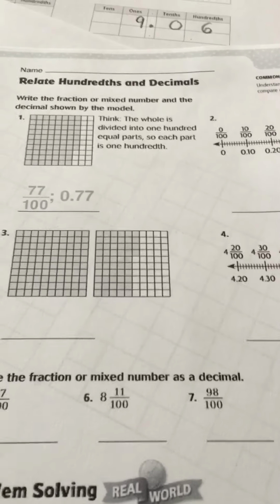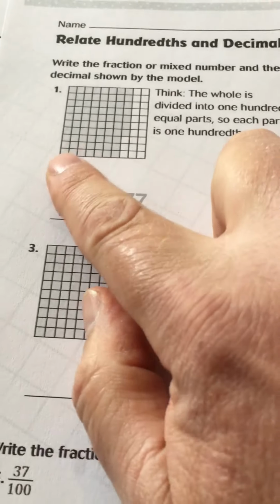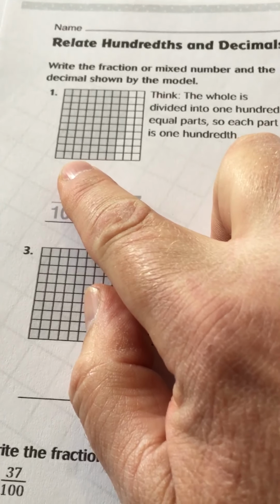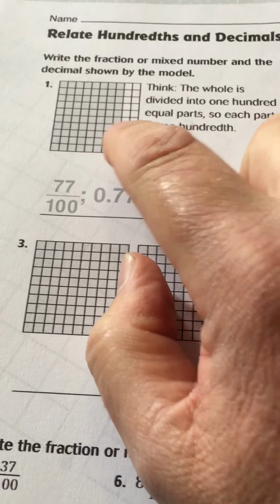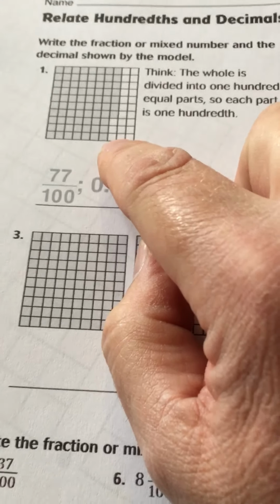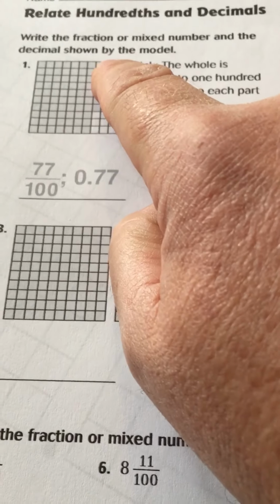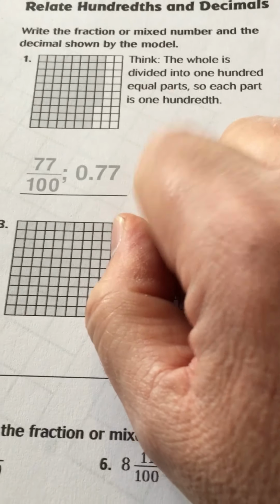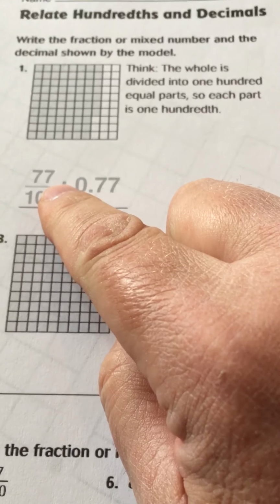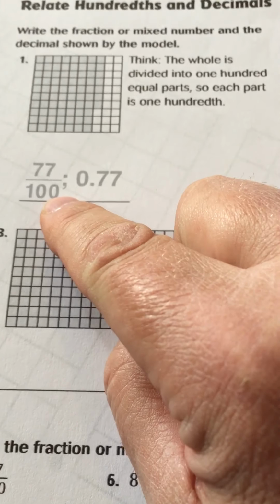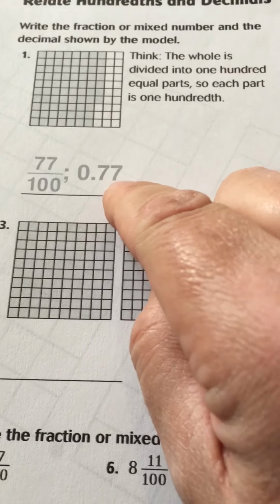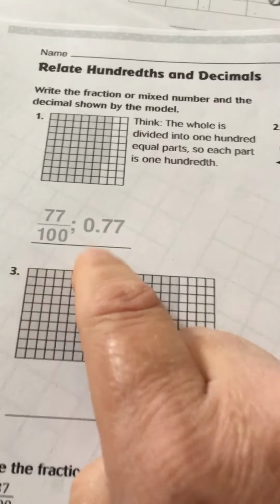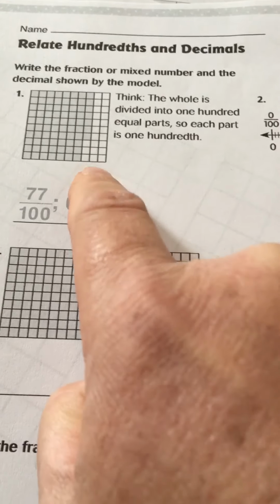So here you can see they have that grid of 100 squares, all right? And you can see there's 1, 2, 3, 4, 5, 6, 7 full rows. And you can see there's 3 not, so that means 7 are colored in, shaded, okay? And that would be 77 hundredths. And you would write it 0, they put the 0.77. And that would be said as 77 hundredths.